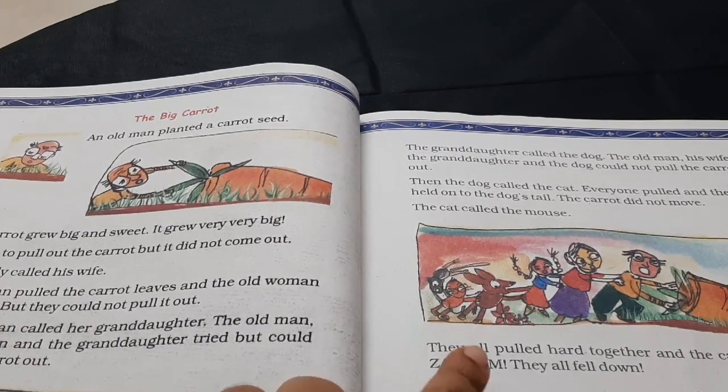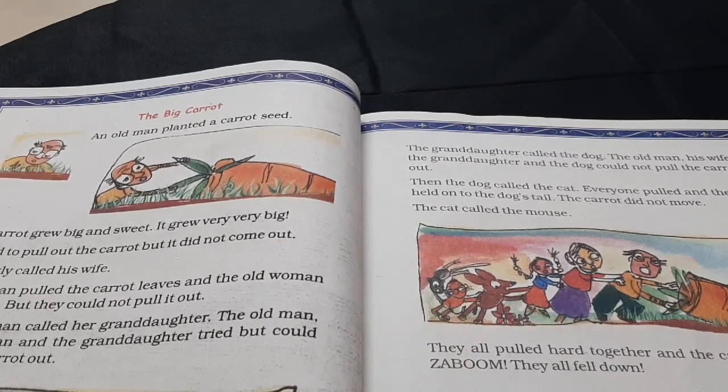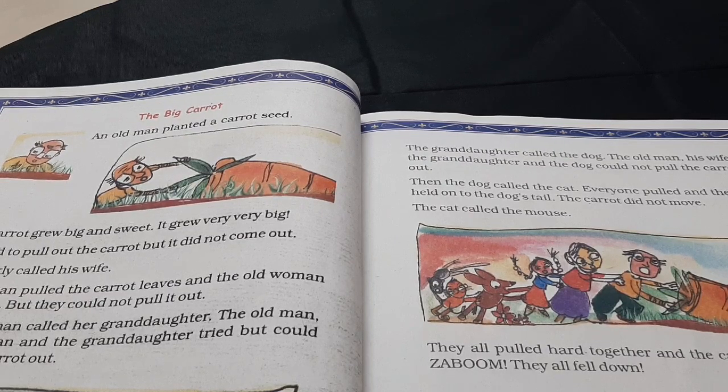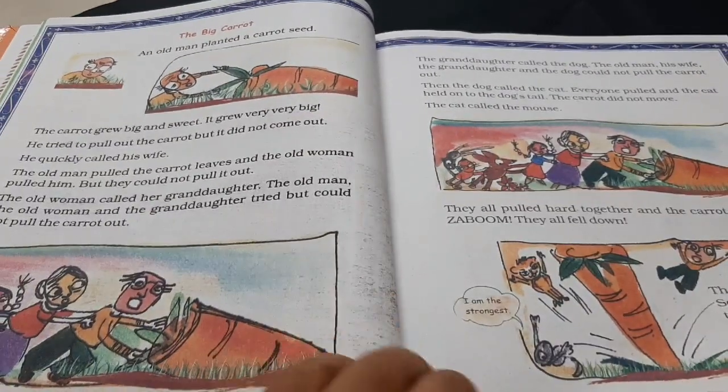Then the dog called their cat. Then the cat came and the cat also started pulling out. They all five started pulling out, but it's not coming out. Then the cat called the rat and the rat came and they all six started pulling out and finally the carrot was out. Okay? So now the carrot is outside.